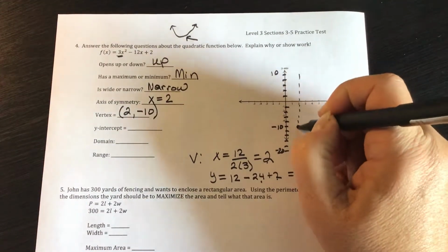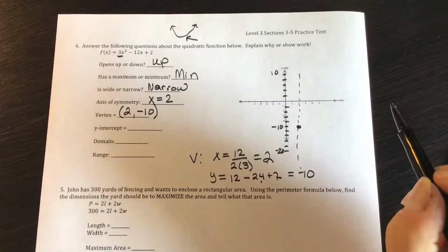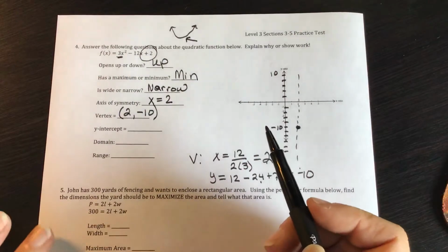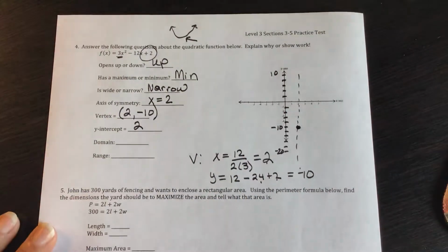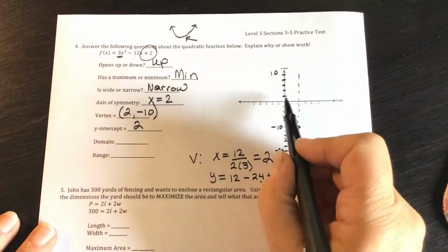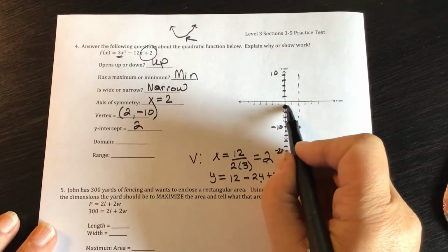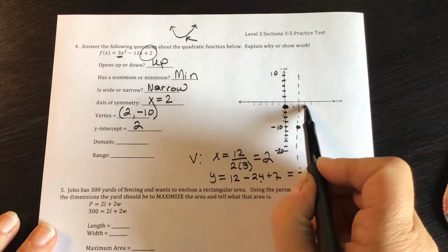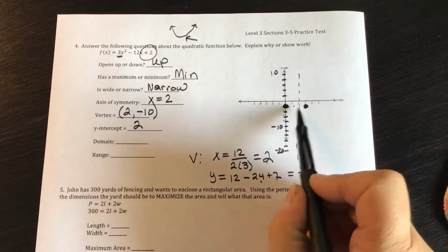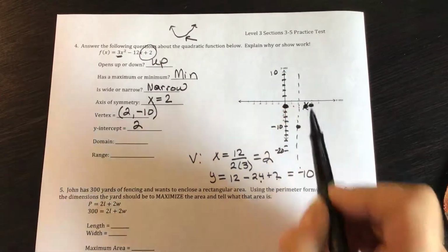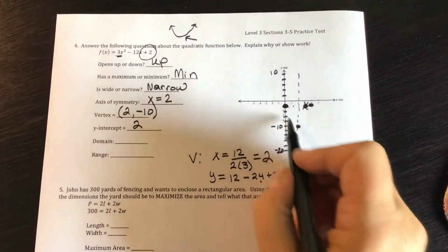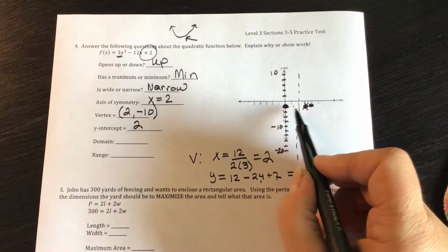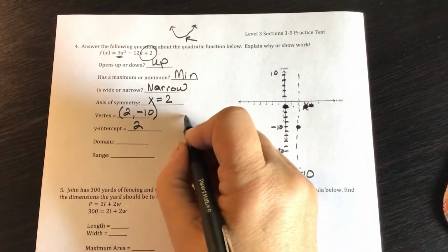And I can draw my axis of symmetry here. And I do know that my y-intercept comes from the c value in the equation, and that is 2. So on the y-axis, 2 would be right here, because remember we're counting in 2's. And if I reflect that over the axis of symmetry, 2 spaces, this one is not right. We have a couple of guiding points. If I want to try another one, I might want to try x equals 5.